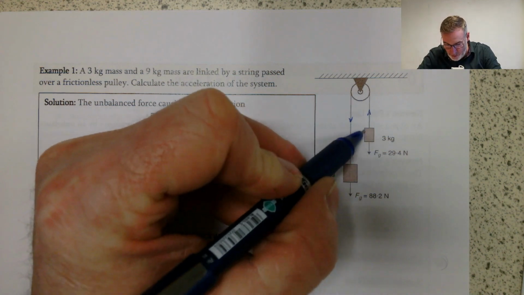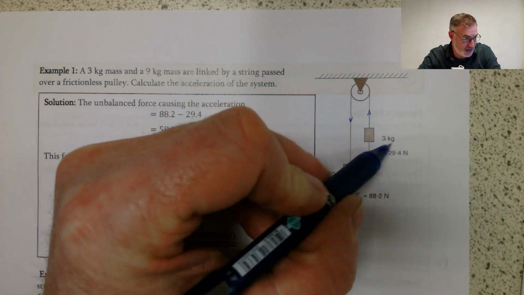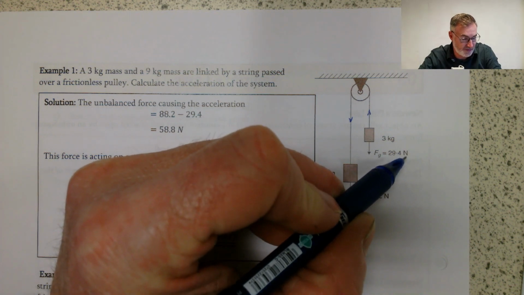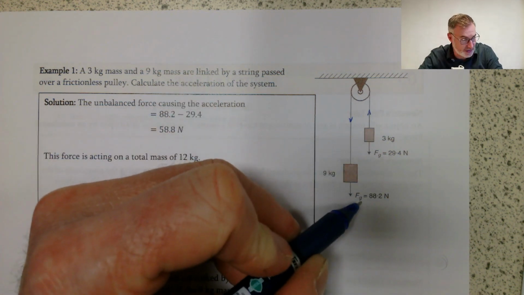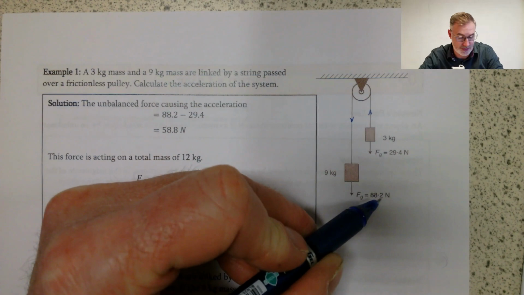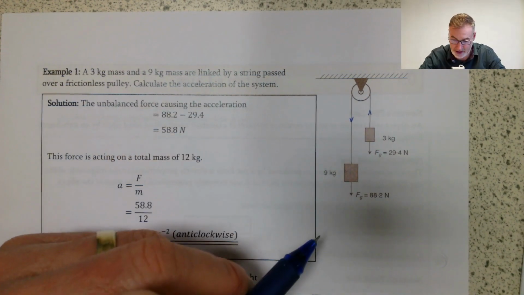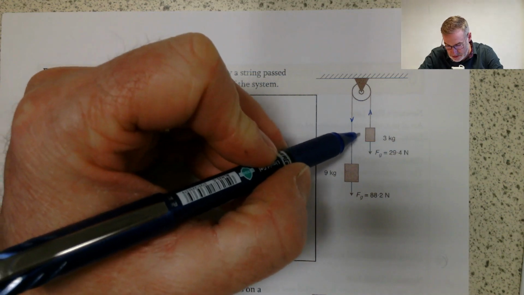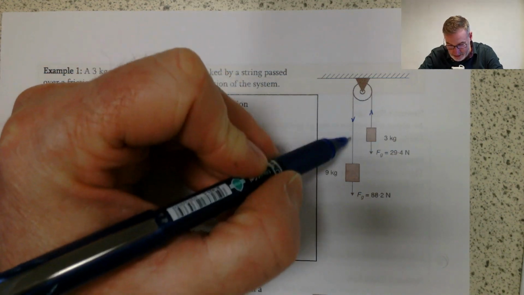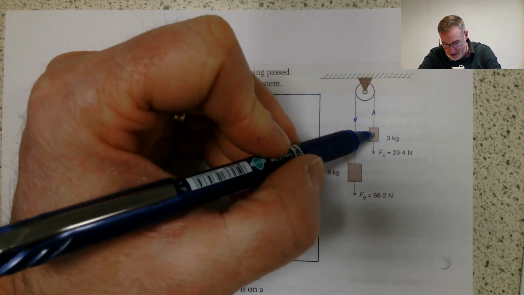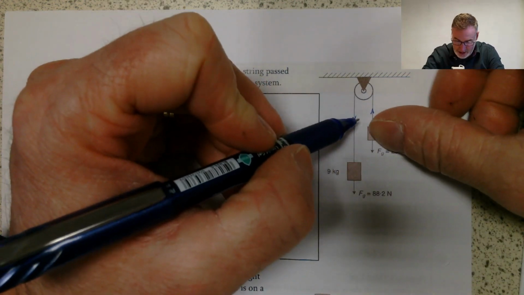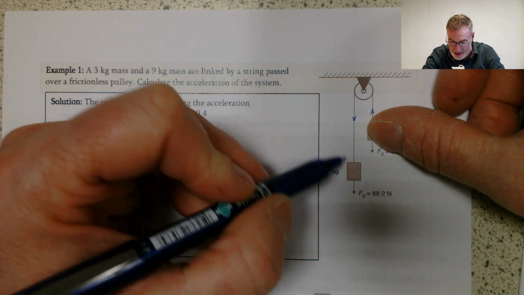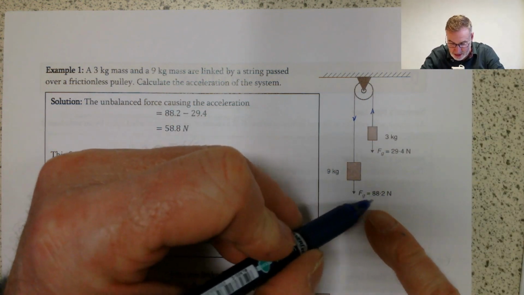Now the force that's acting on this is going to be its weight, so that's going to be 3 times 9.8, you're going to have 29.4 newtons, and the weight acting on this is going to be 88.2 newtons, again 9 times 9.8. Now if you took this away altogether, then the acceleration of this 9 kilogram mass is just going to be purely caused by this.